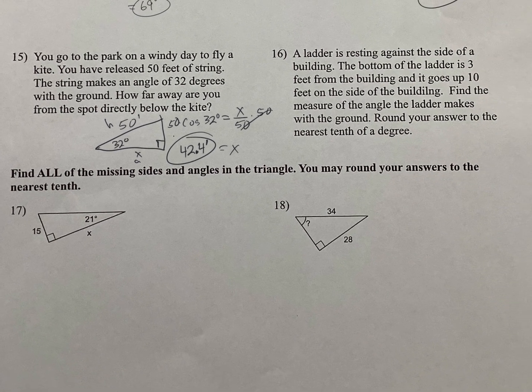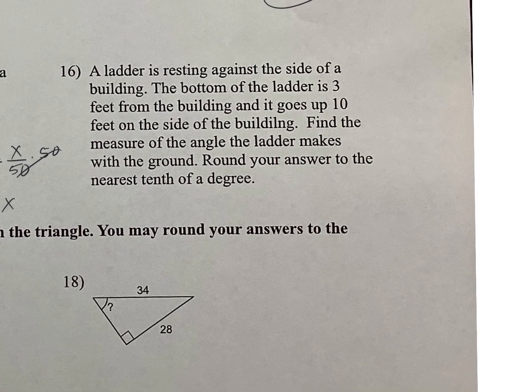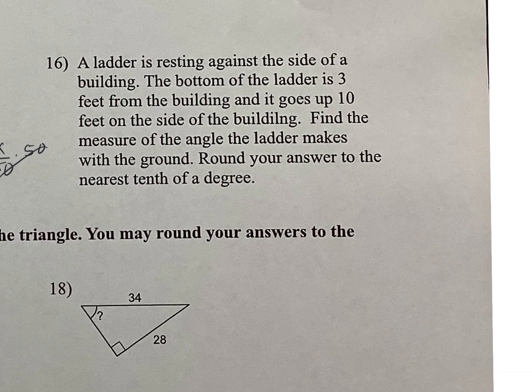Same thing with 16. We're drawing a ladder against the side of a building. So the bottom of the ladder is 3 feet from the building, and it goes up 10 feet on the side of the building. Find the measure of the angle that it makes with the ground. Round your answer to the nearest degree.